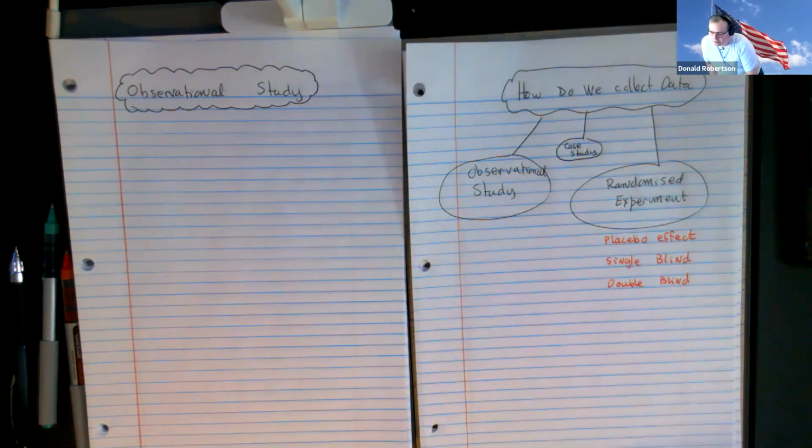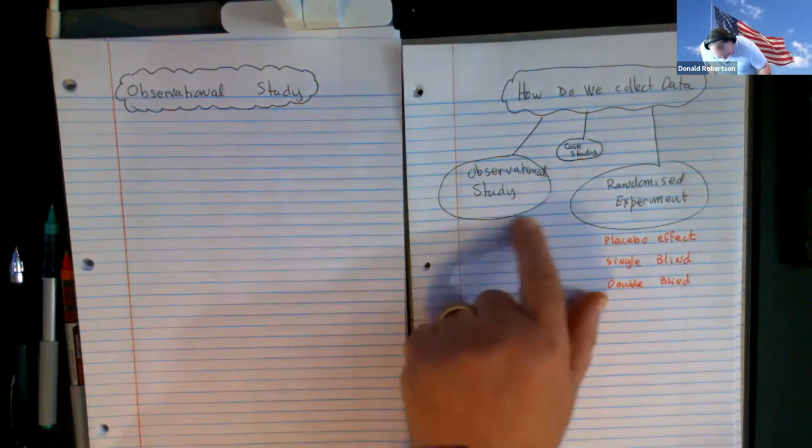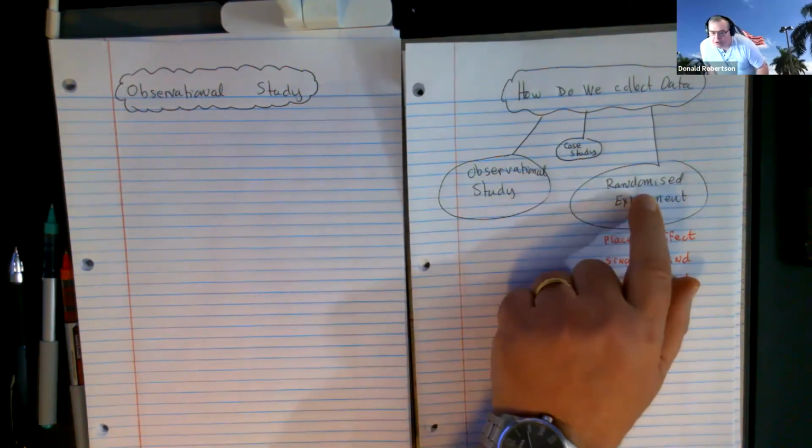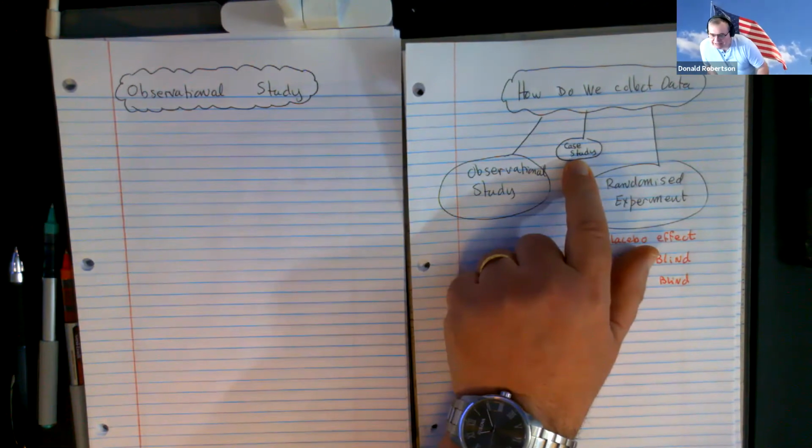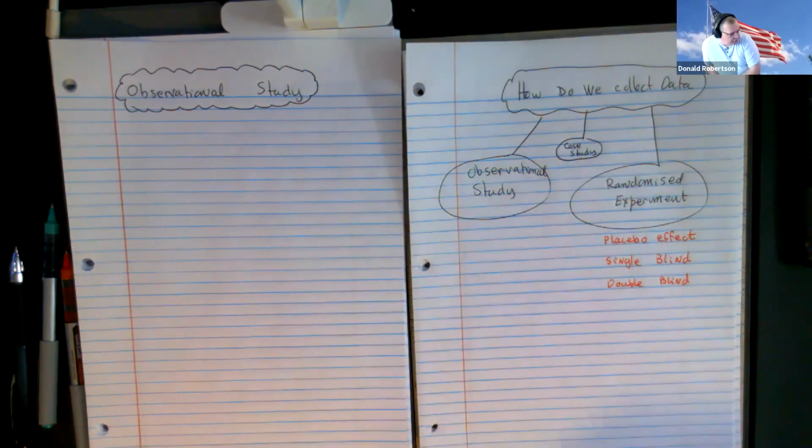When you look at where statistical analysis comes from, where they go and collect data and find things out, they almost always collect it using what is called observational studies or randomized experiments. The third one is a minor one. It's called a case study. And case studies are a little bit different.